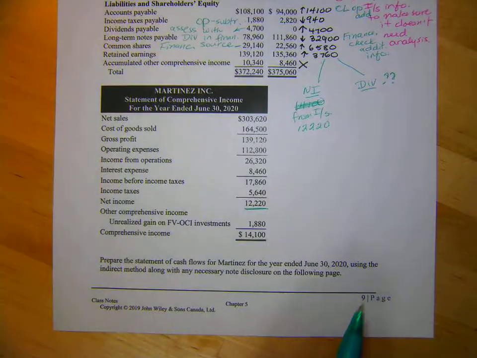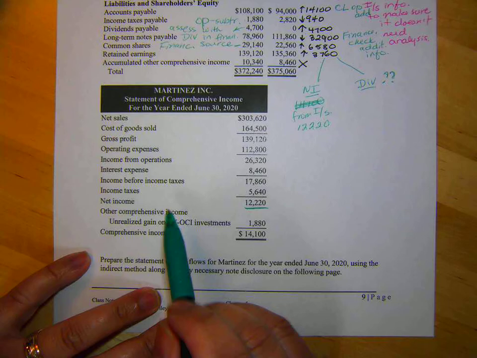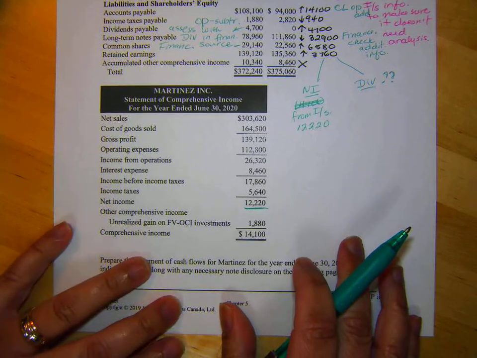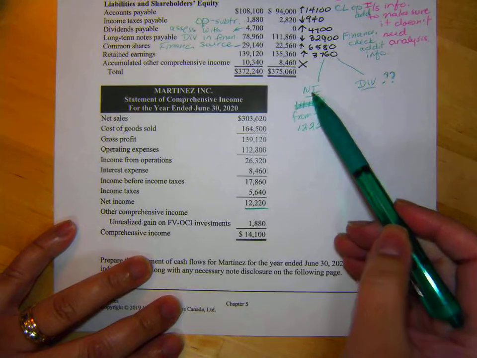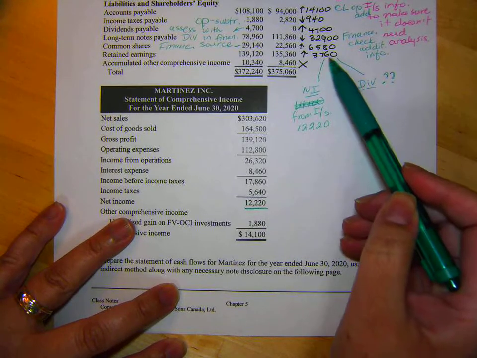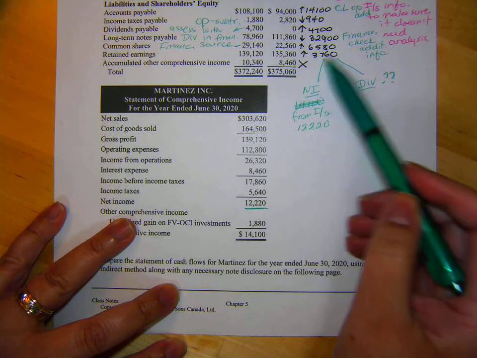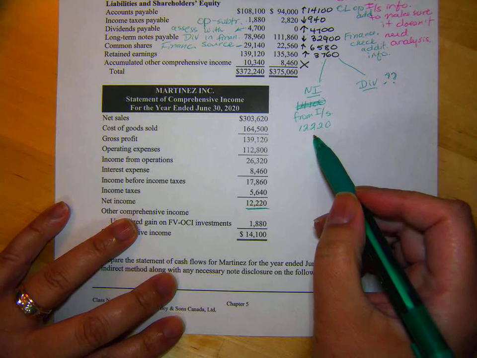On page 9, well, it won't be in the income statement. Remember, dividends are never in the income statement. They're not an expense. And the only information we have is that net income is 12,220, and our change in retained earnings is 3,760. So there must have been some dividends.